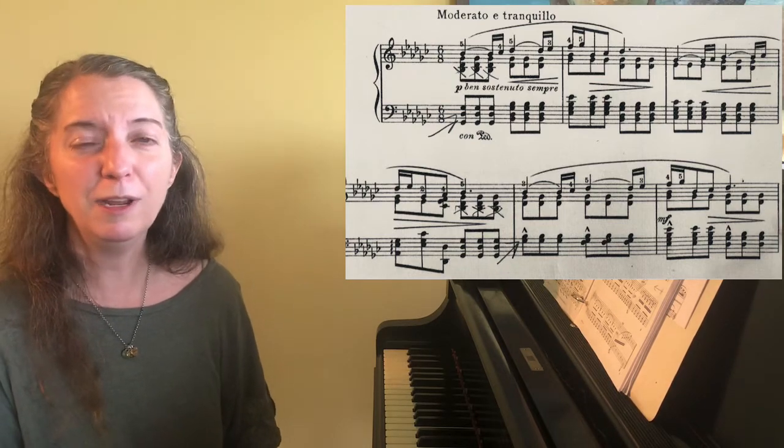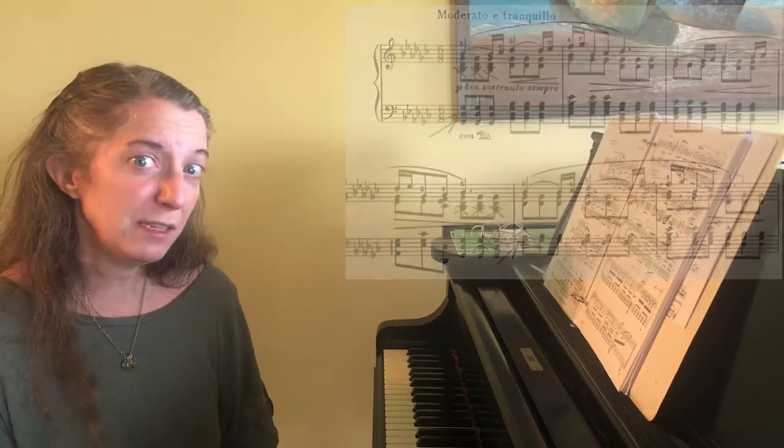Oh, and another advantage is that if you're playing a fast piece and you utilize this method of working in different tempos, it's actually easier to play faster. So give it a go. I'll be curious to hear how it works for you, and let me know how it goes.